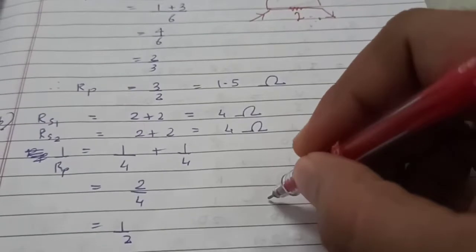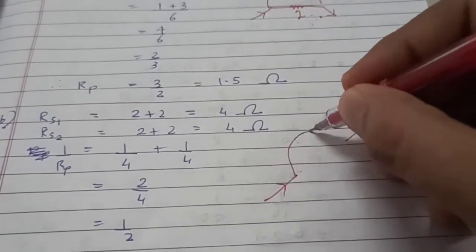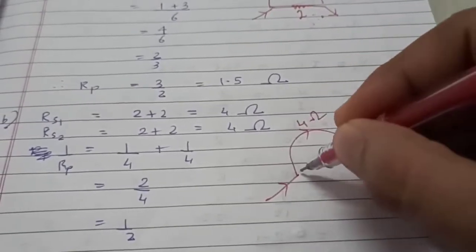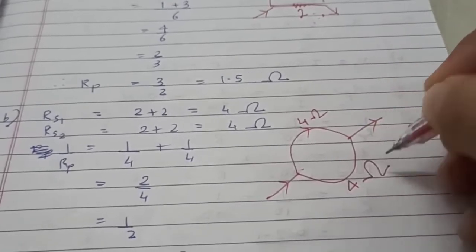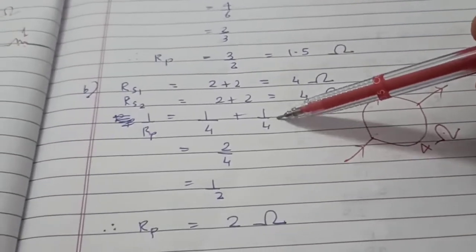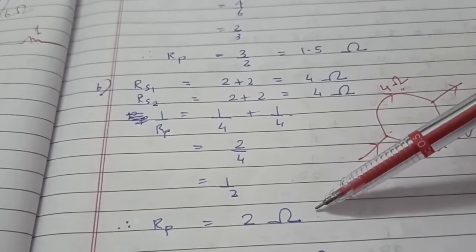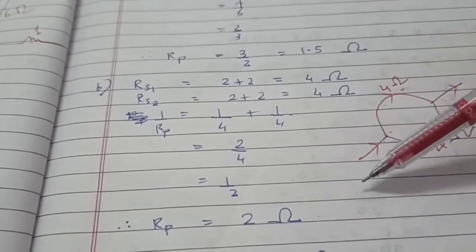So let me draw a simpler version of this now. This is A and this is C. There is a 4 ohm resistance here. And there is a 4 ohm resistance here. And both of them are in parallel. Find the resistance in parallel, reciprocal. And now the total resistance between point A and C is 2 ohm.